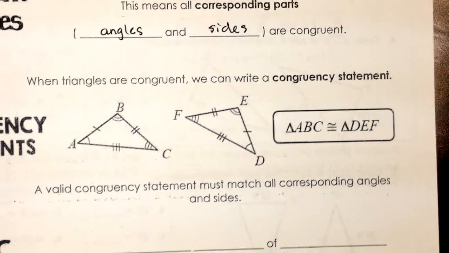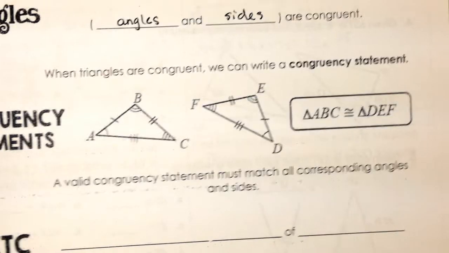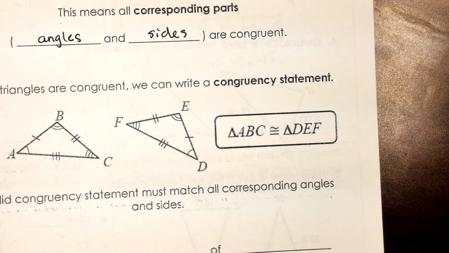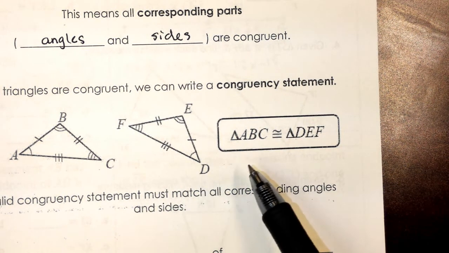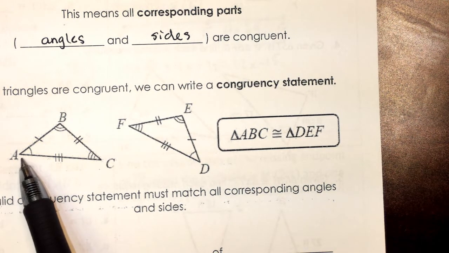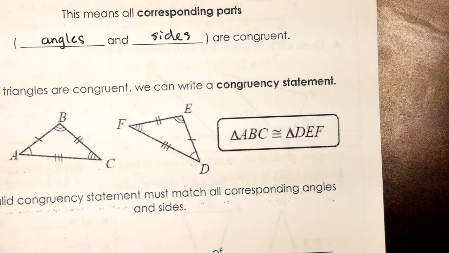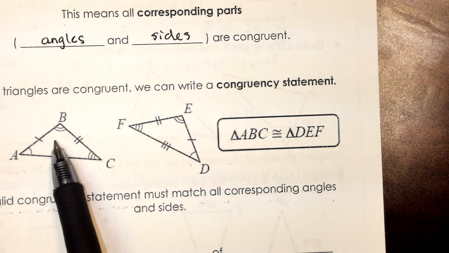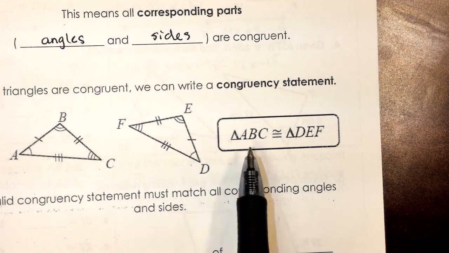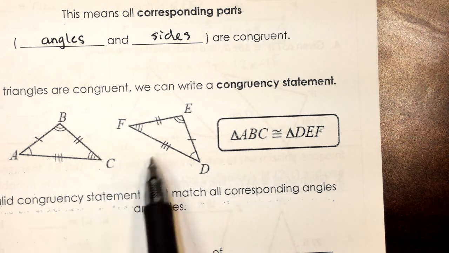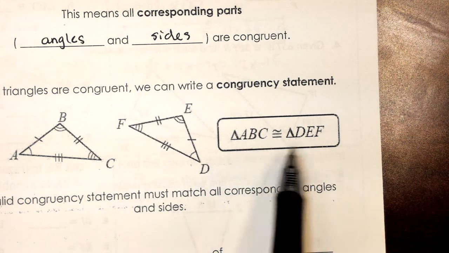So if you look down here in this little section, congruency statements, it shows you two triangles here, triangle ABC and triangle DEF. They labeled those triangles based on the way the congruency statement went. If you look, angle A is congruent to angle D. That's why they're the first two letters in the congruency statement. Angle B is congruent to angle E. That's why they're the second letters. Angle C is congruent to angle F. That's why they're the third letters.